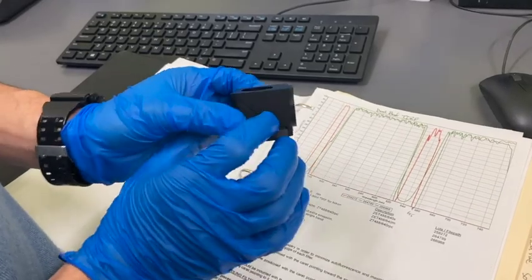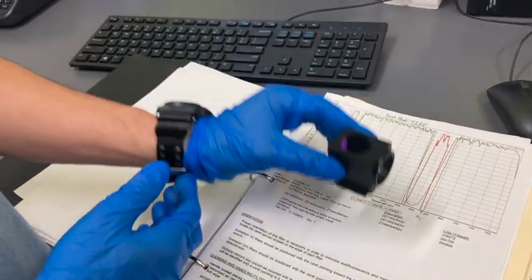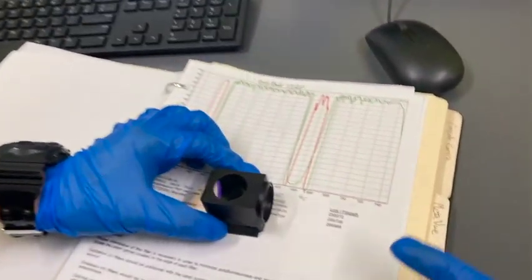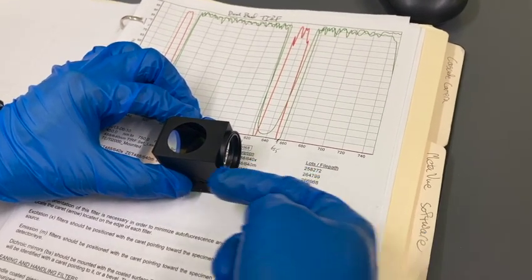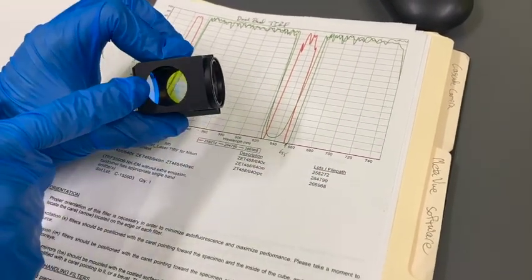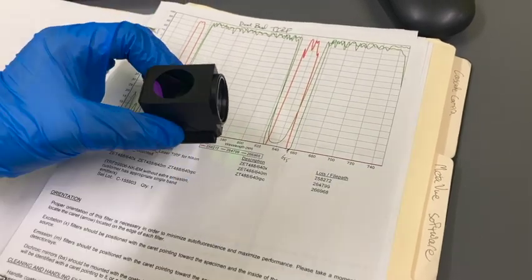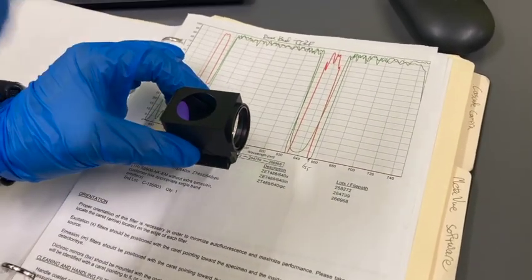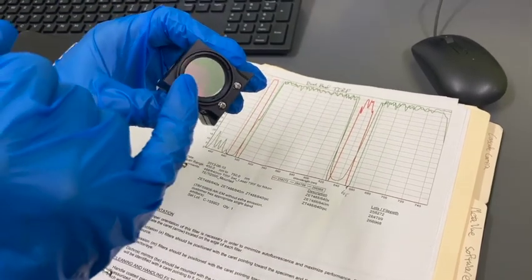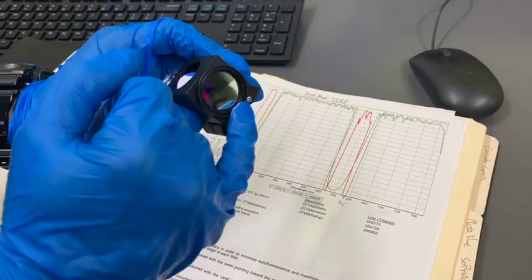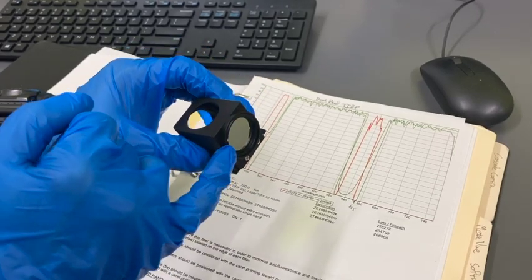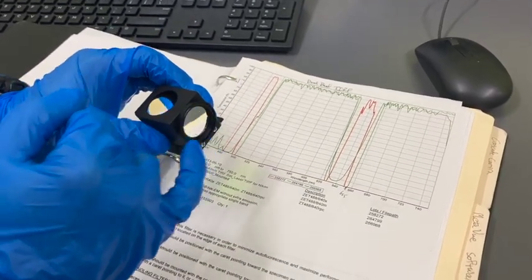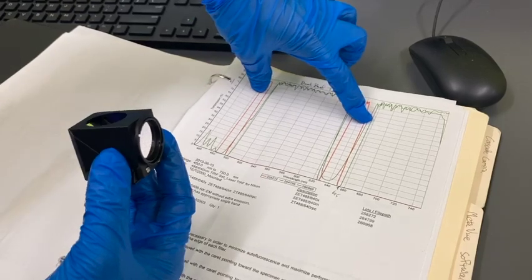When it's inside the turret, it's going to sit in this orientation. We have our laser going in this direction. Laser coming on, and we have a mirror, which is our dichroic mirror, to reflect our laser. And actually, we have a filter here. This is our excitation filter, and this excitation filter is our red here.